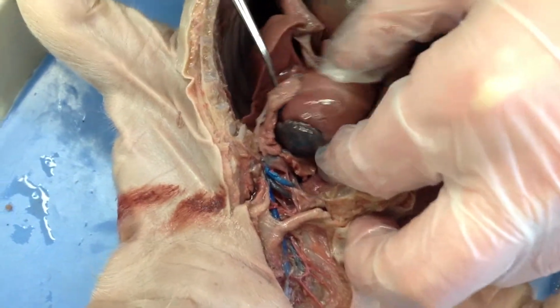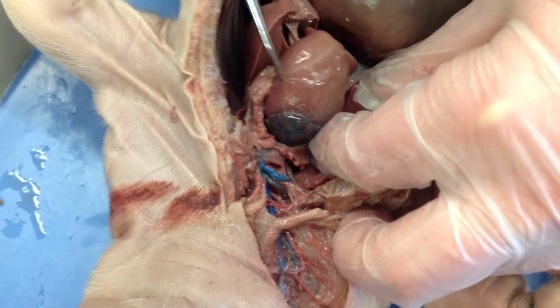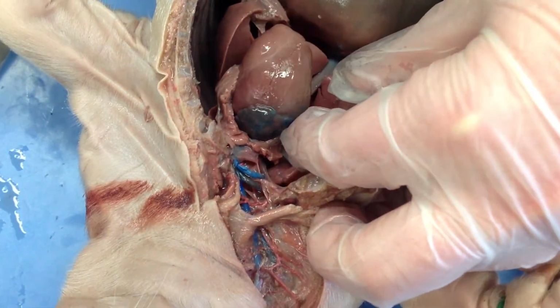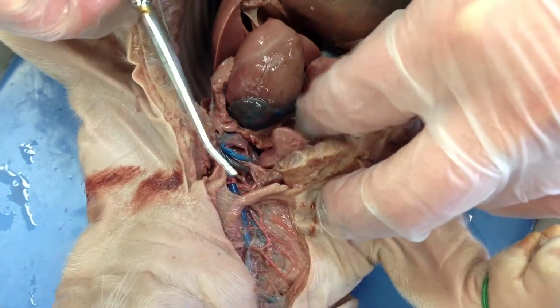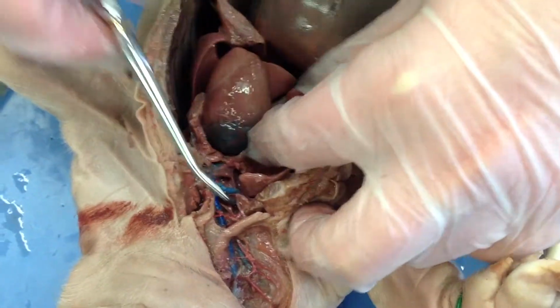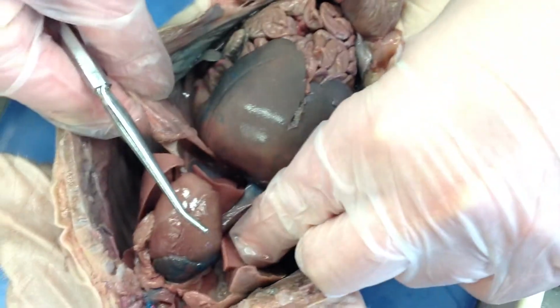Here you see the heart. It's the left side of the heart. Right here you see the coronary artery, coronary sulcus, and this is the right side of the heart. Okay, let's see what else we have here. All right, then we go into the abdominal cavity.